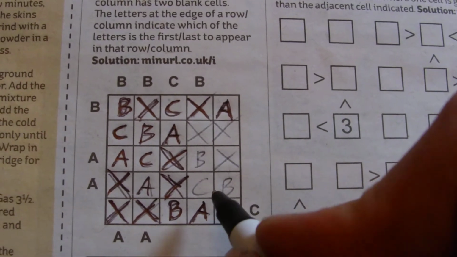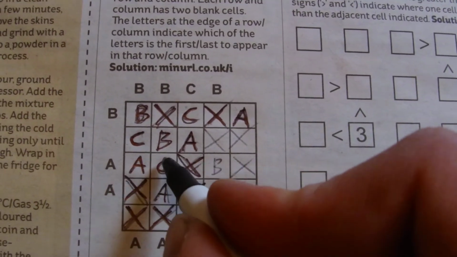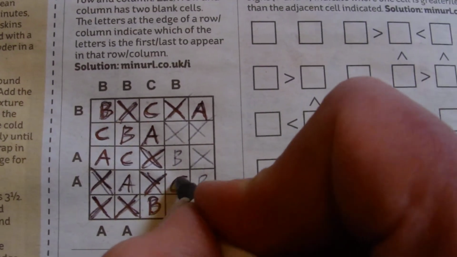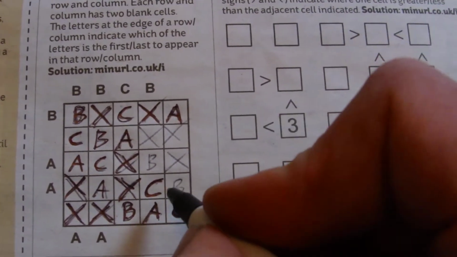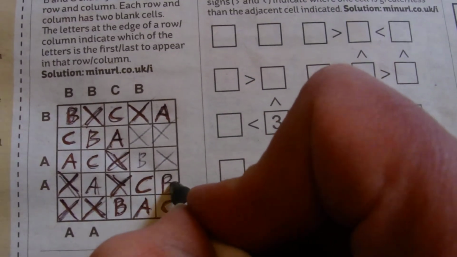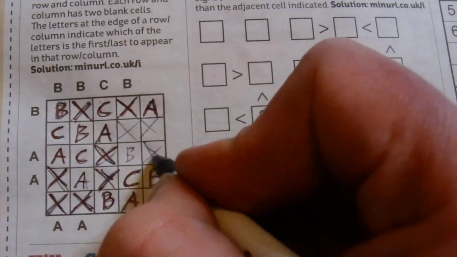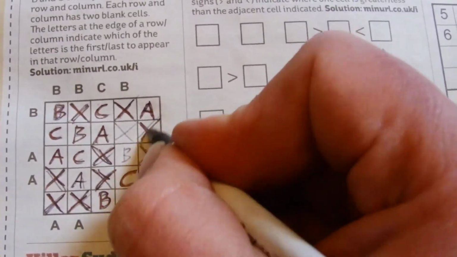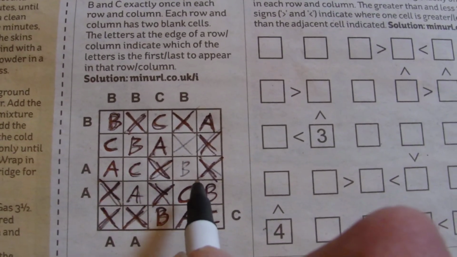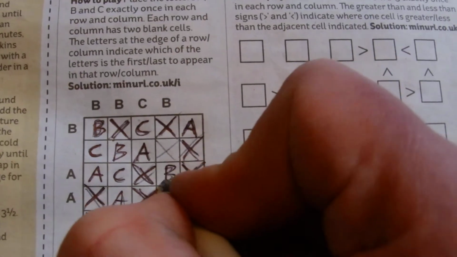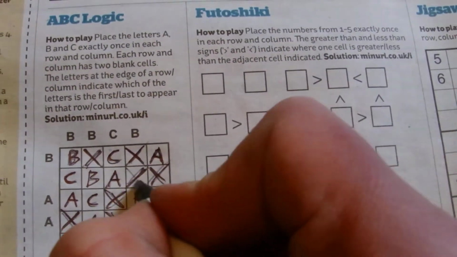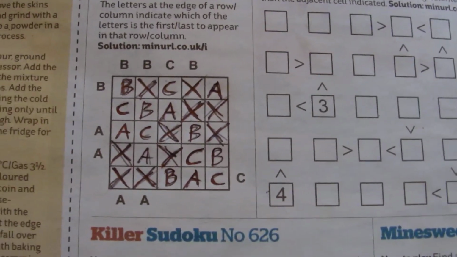Which leaves these two columns. You've got C's in both rows there, so C in this column can only go there. And you need a B somewhere in this row, which can now only be there. That's three letters in that column, so those are both blanks. And you've got a B in that row, so B in this column has to go there. Or, you know, it's the only empty space left in that row anyway. So that's blank. And that one's sorted.